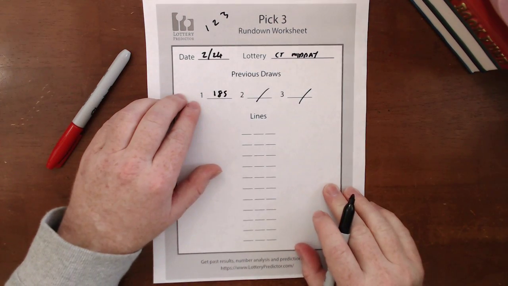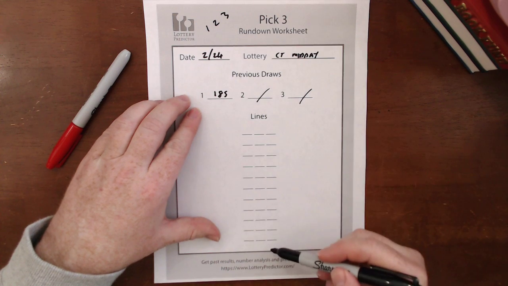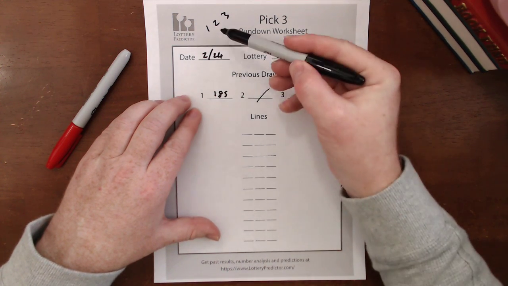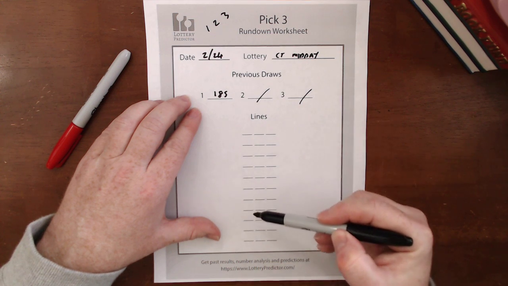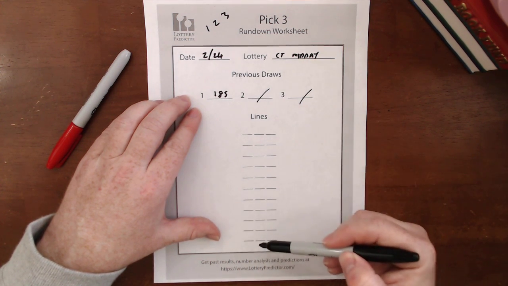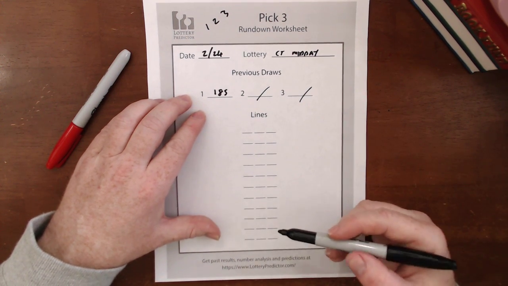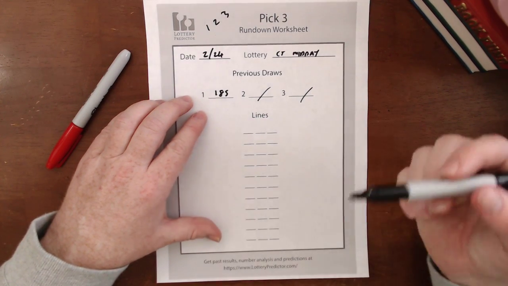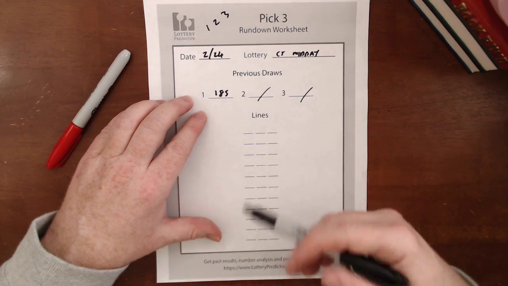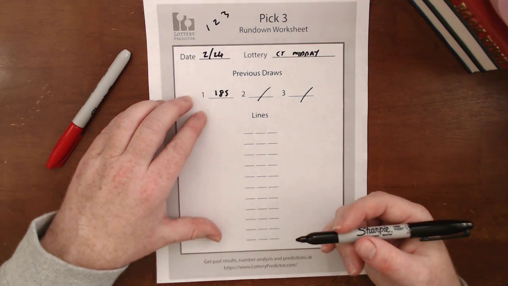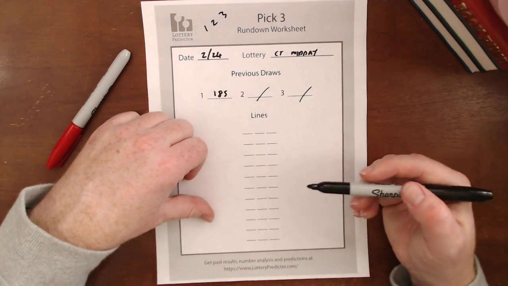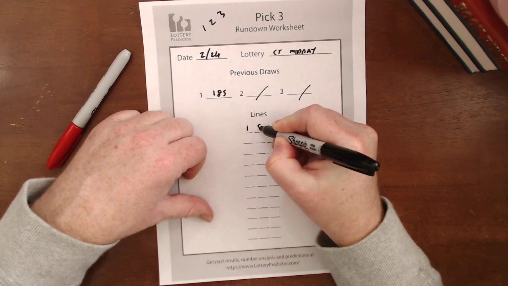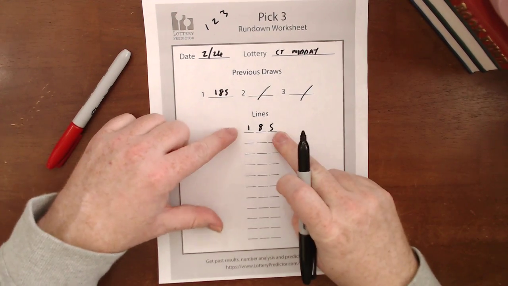Now once you've got your previous result, in these lines here, we're going to fill in the result on the top line, and then we're going to use the 1, 2, 3 rundown to calculate 10 more lines, 10 more sets of numbers that we can be playing for about the next couple of weeks. As most of you know, I typically play these rundowns for about 3 to 4 days. If I don't get a hit out of them, I'll change it up and try a different rundown, or maybe even try a different base date to go off of. So we're going to start by adding 1, 8, 5 into the first line here.